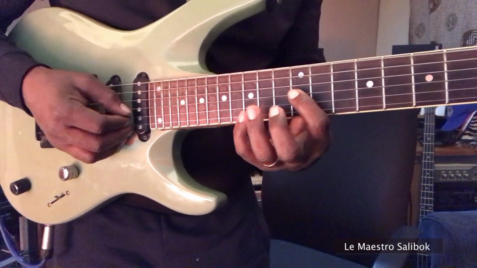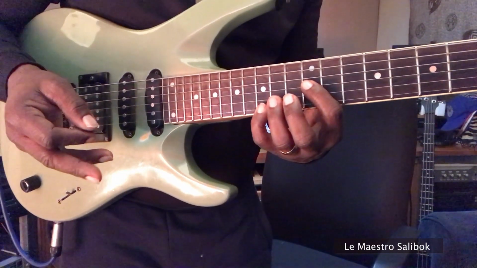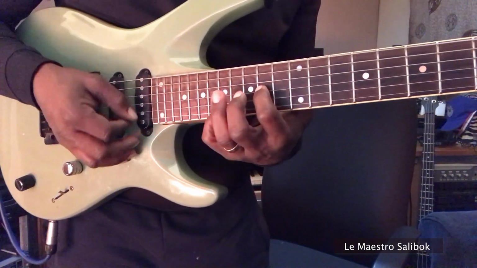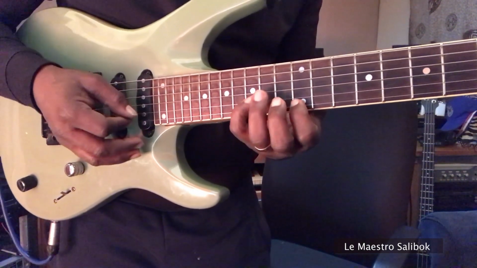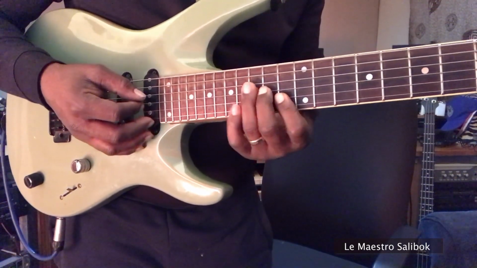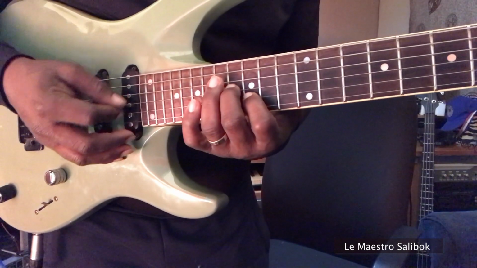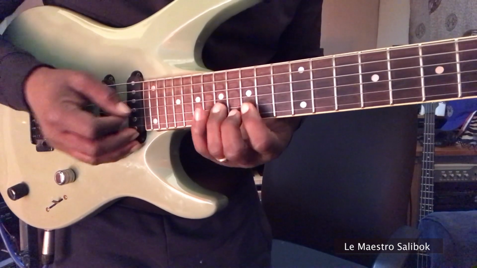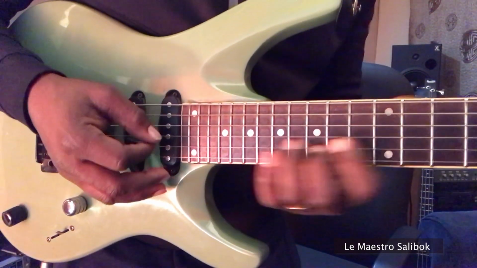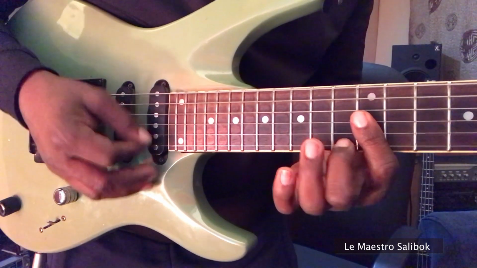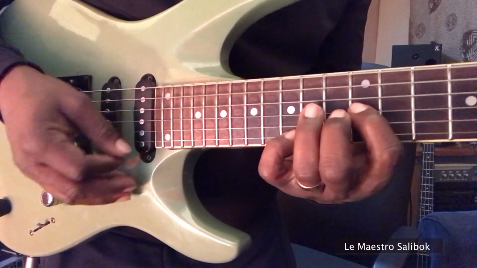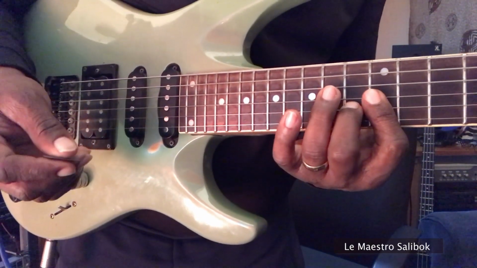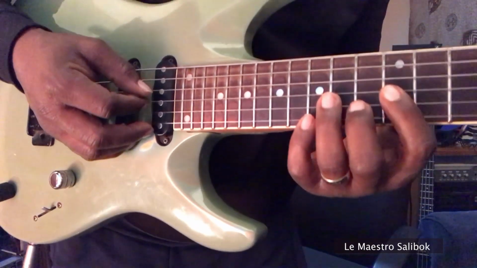Third string and first string on the first inversion of key C. The 5th degree. That's the whole pattern. But there is something I'm adding. Let me start it again.